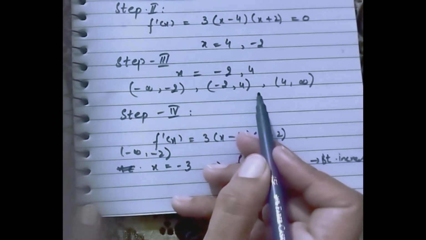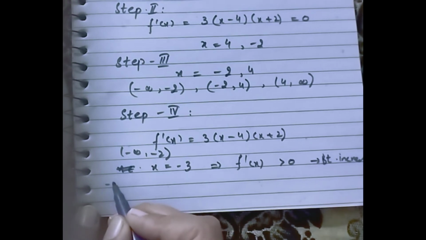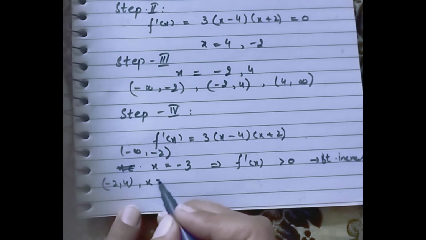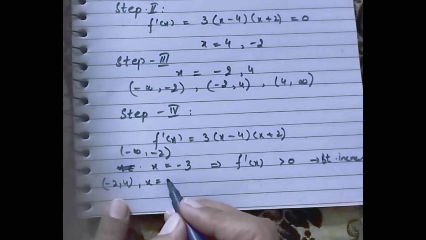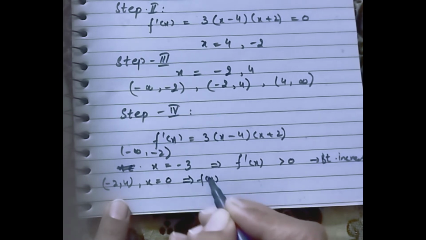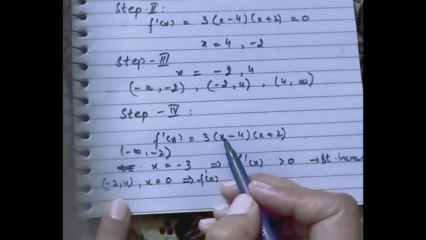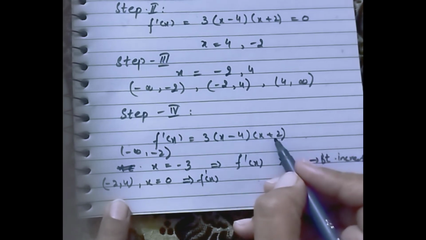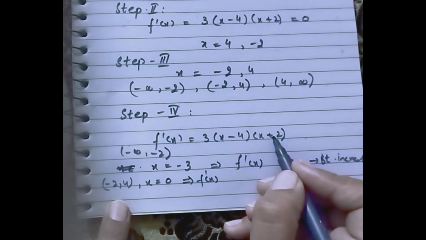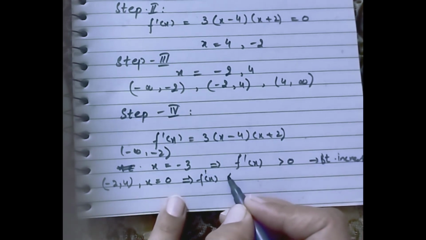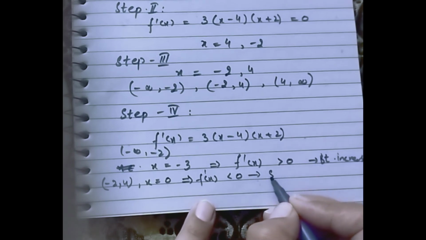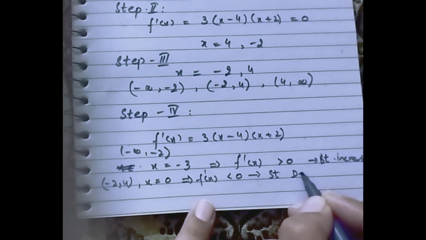Now to check the interval minus 2 to 4, let's take any value of x, say 1 or 0. Let's take 0. We'll check for 0. F dash of x, if we take x equals 0, one factor becomes negative and the other becomes positive, so negative and positive becomes negative. So here f dash of x is less than 0, so in this interval the function is strictly decreasing.